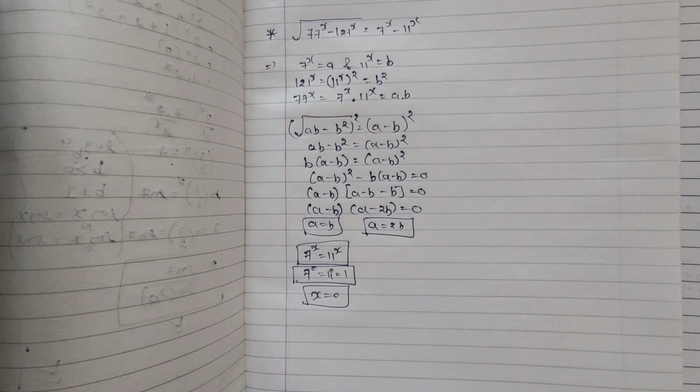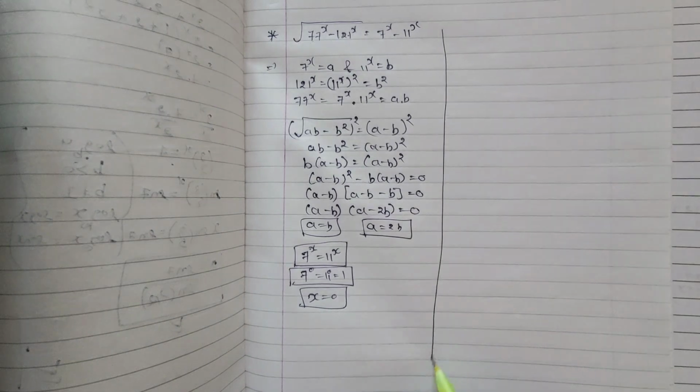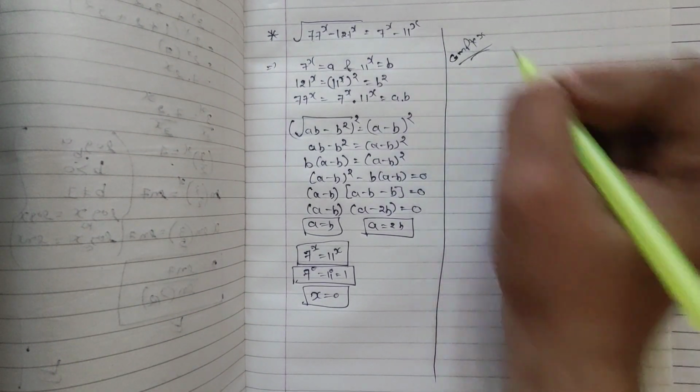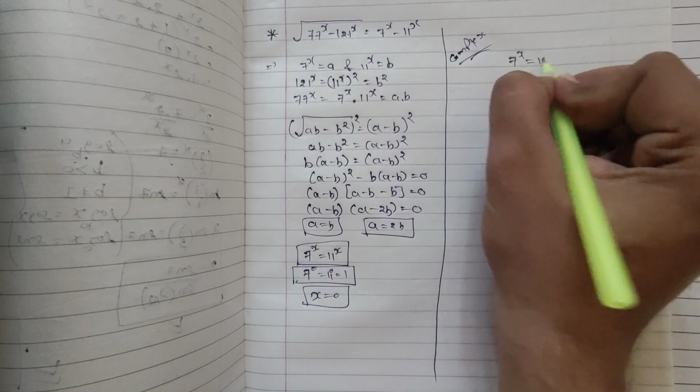Agree? Right? x equal to 0 is our first real solution. But for this part, I will find the complex solution also. x equal to 0 is our real solution, but for a equal to b, I will find the complex solution also. So if I discuss the complex solution here, I will get 7 raised to x equal to 11 raised to x, right?